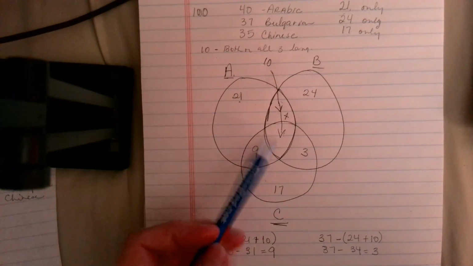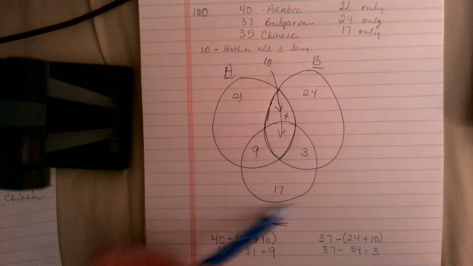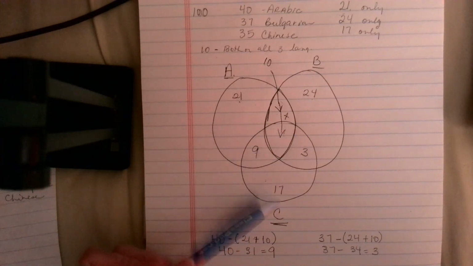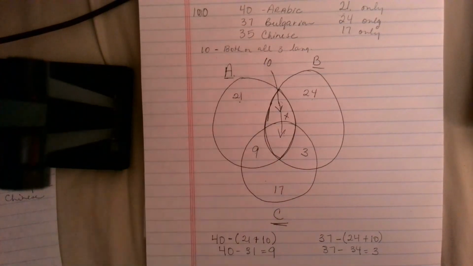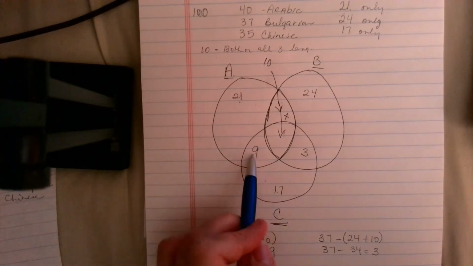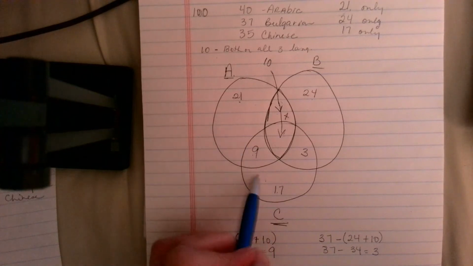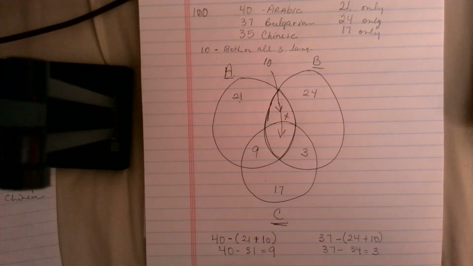Now to know this number, I can do this diagram. So I know that there's 35 that are taking Chinese. I'm going to subtract out the 17 that only do Chinese, plus the 9 that are doing Arabic and Chinese, plus the 3 that are doing Bulgarian and Chinese.